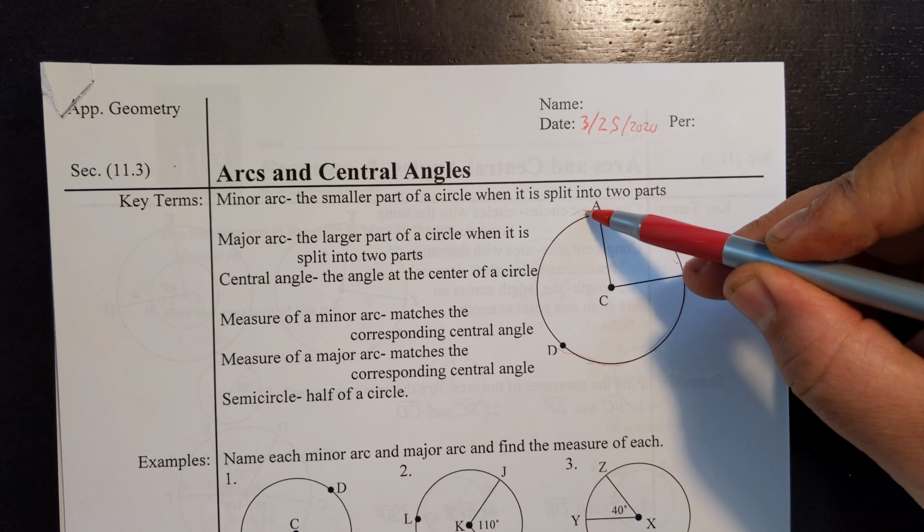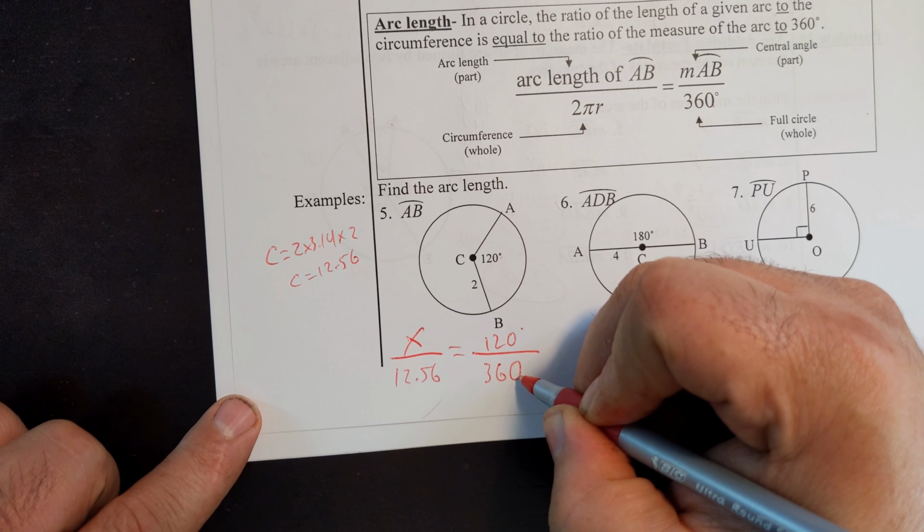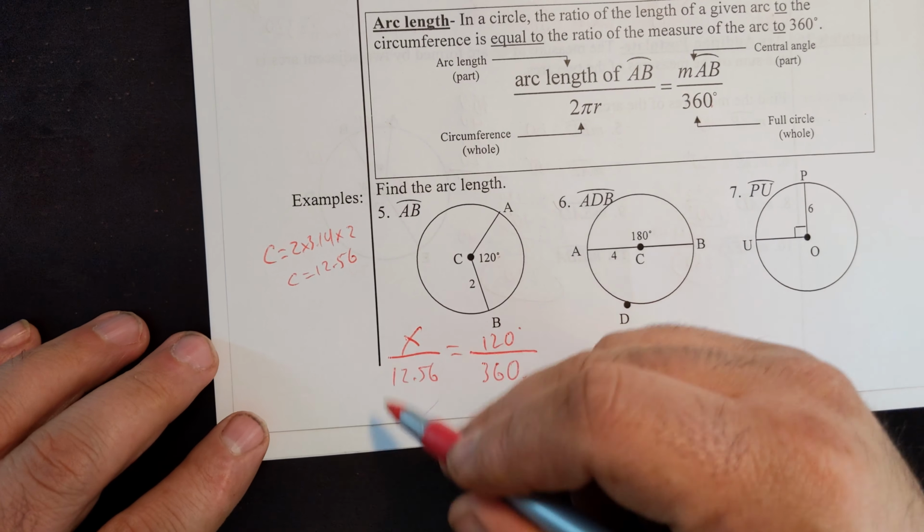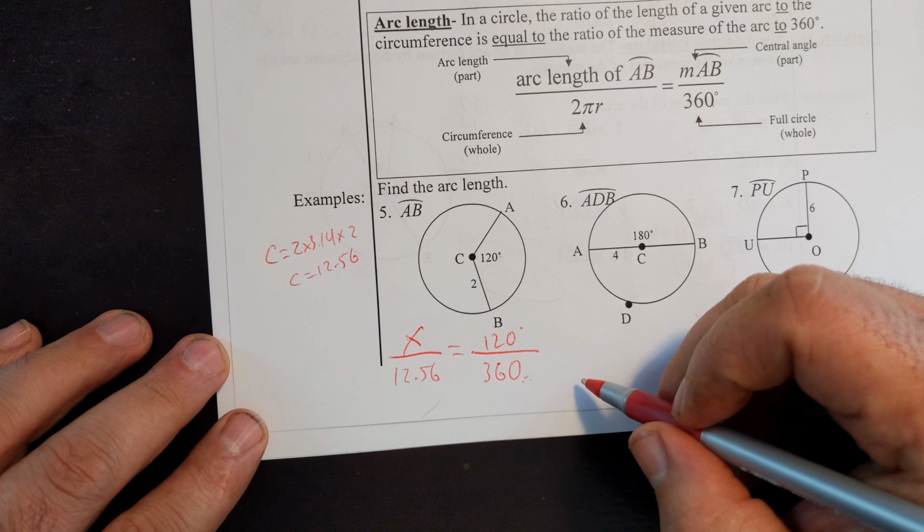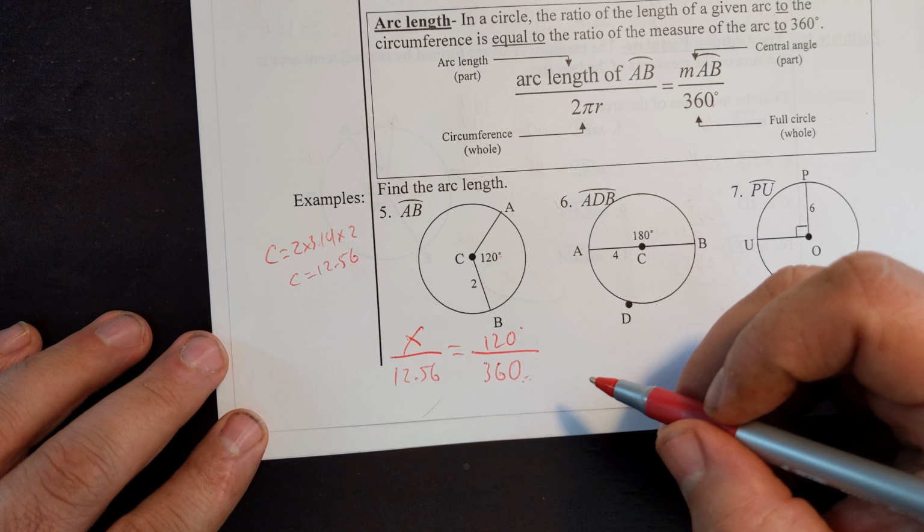The part you care about is the piece of the distance around. So that's why your variable goes here on top of the distance going around. And that 120 degrees, it's in degrees. 360 was in degrees. Put that on top of the 360. Setting up the problem will remind you which two are going to multiply and which one's going to divide.